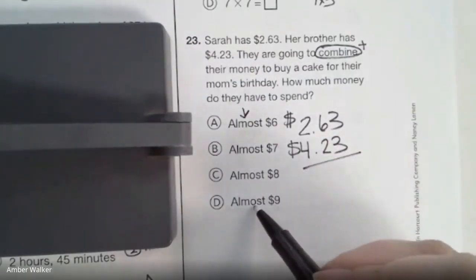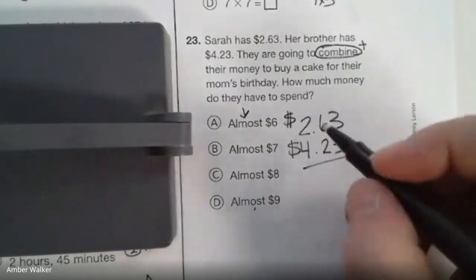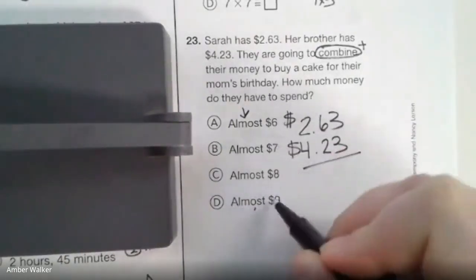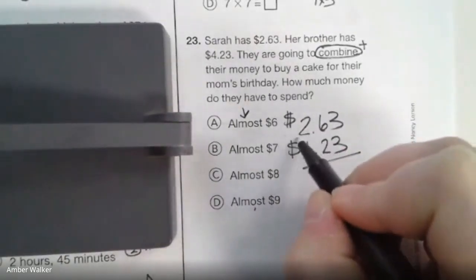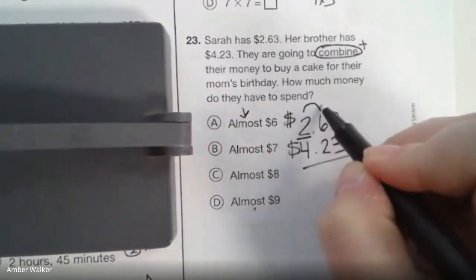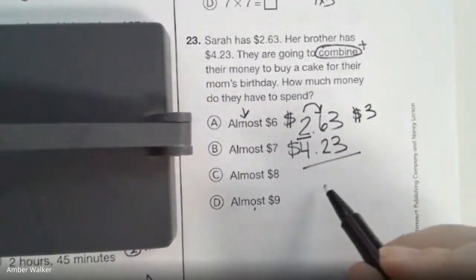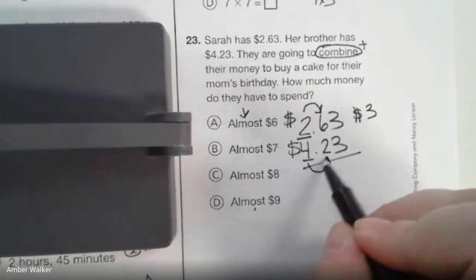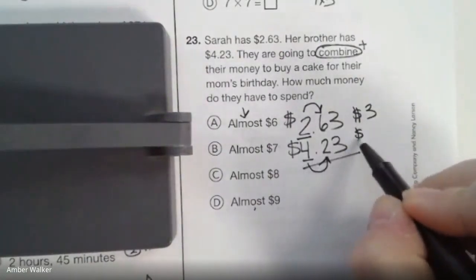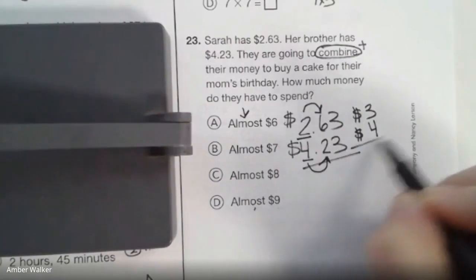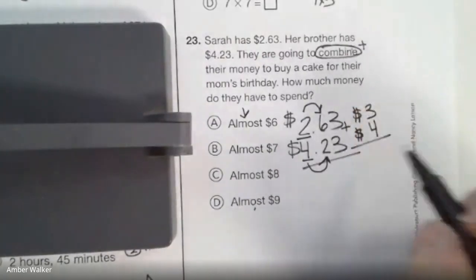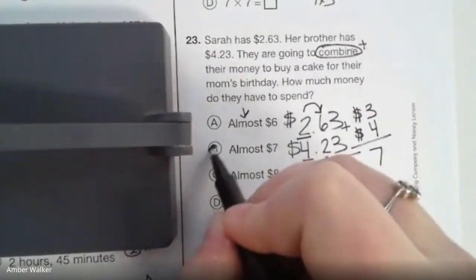That means the closest number to. So we're going to look through all of this, and we're going to round to the nearest dollar, because there's no cents here. So I'm at $2.63. That's closest to $3. I'm at $4.20. That's closest to $4. 4 plus 3, because of that word combined, $7.